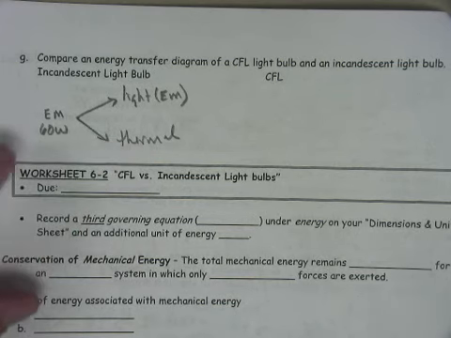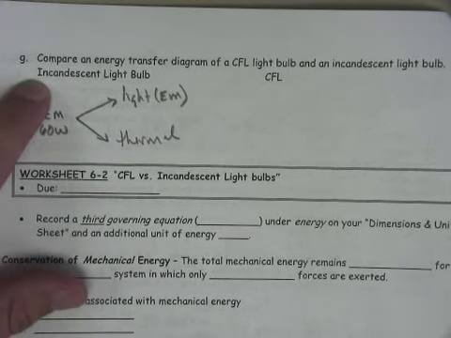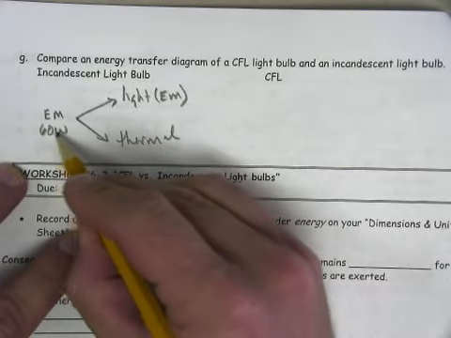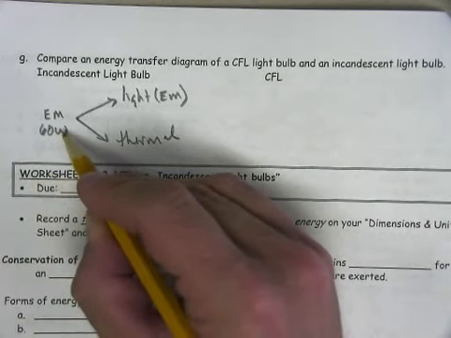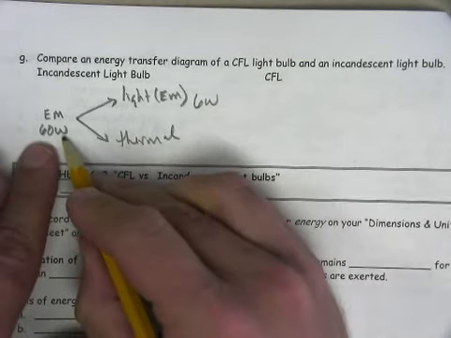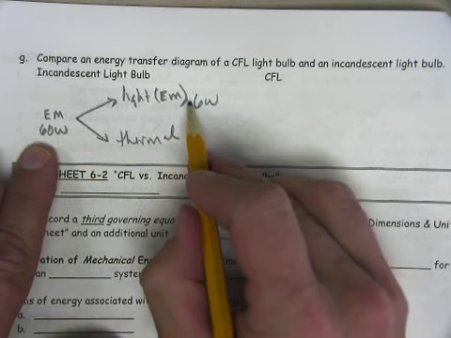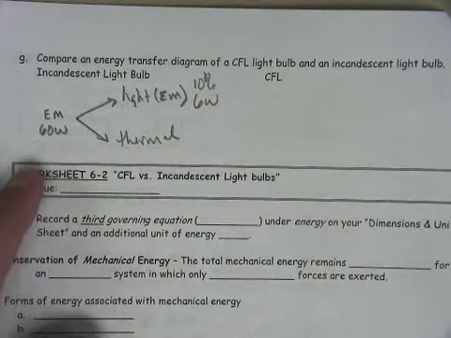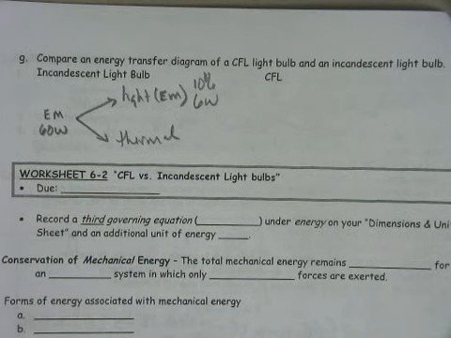Well, in an incandescent light bulb, if you have 60 watts of power coming in, basically 6 of those 60 become light. Well, that's only 10% becoming light. It's only 10% efficient, and that's not a very good thing.